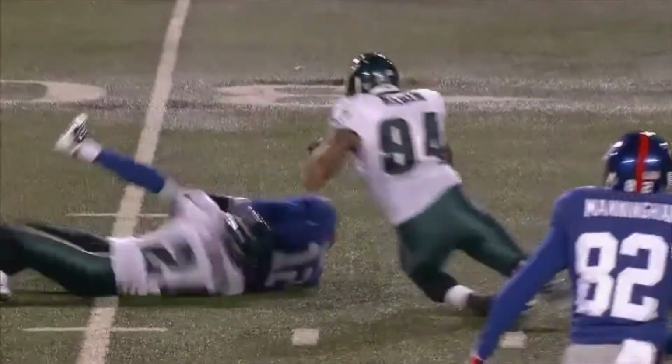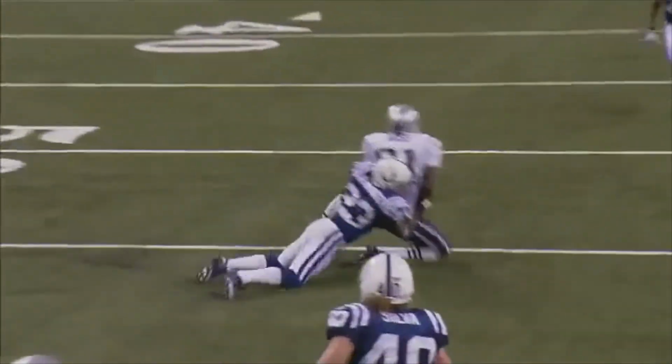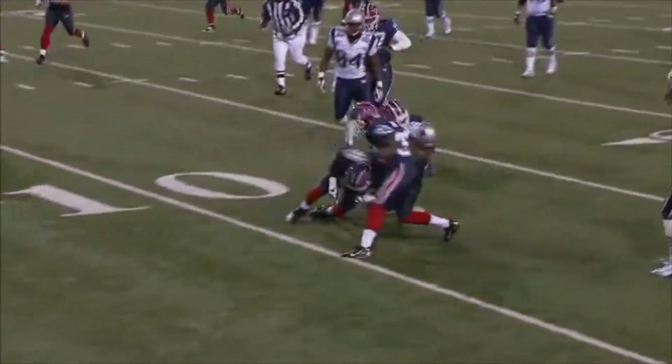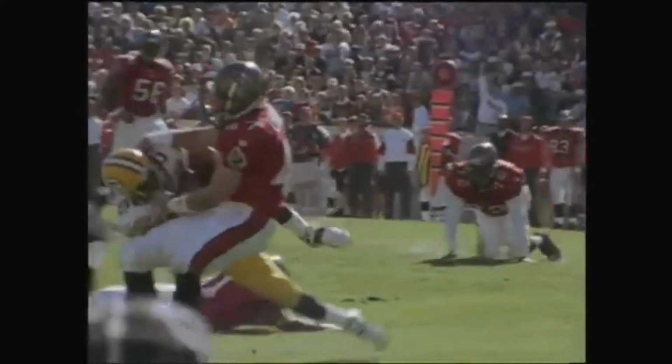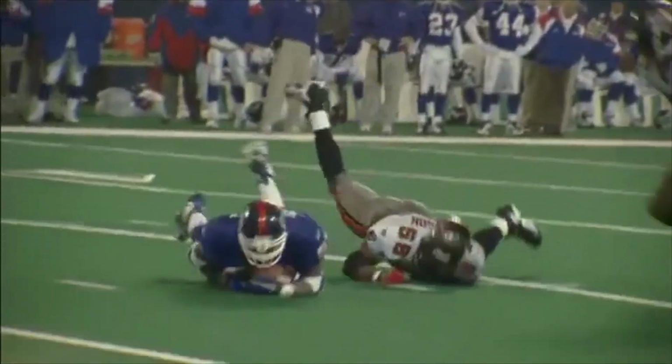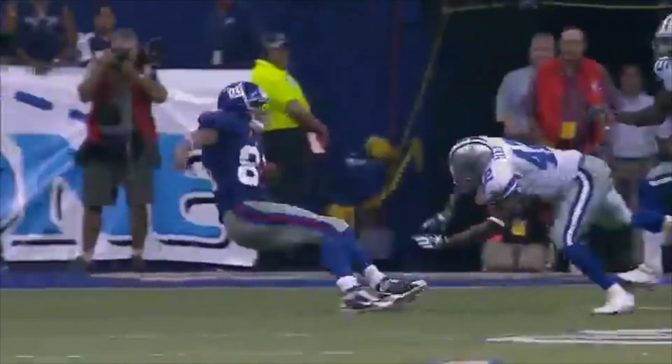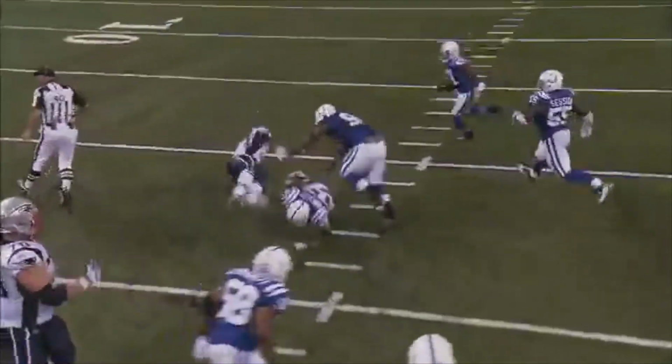NFL players may not know the formula, but they're keenly aware of the role momentum plays in tackling. It's very important to have some speed and momentum as you're going in to make that tackle. The better you're able to use that to your advantage, the better you're able to make contact and get a guy down right away.